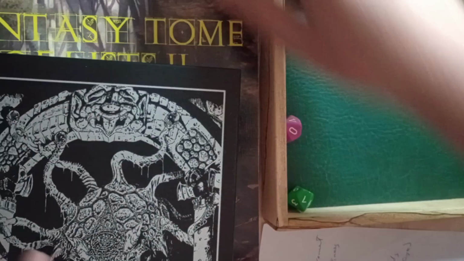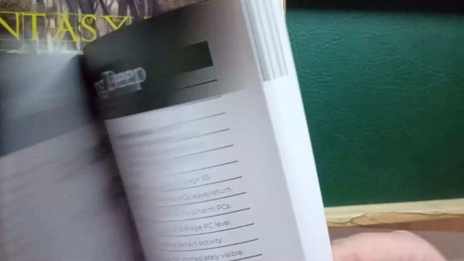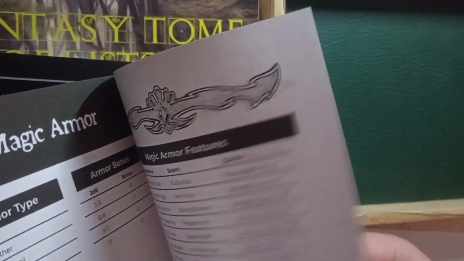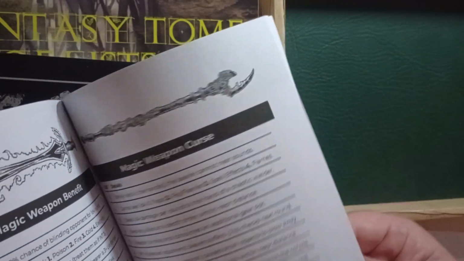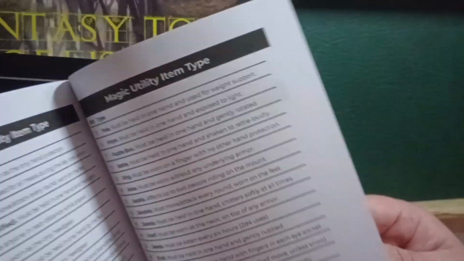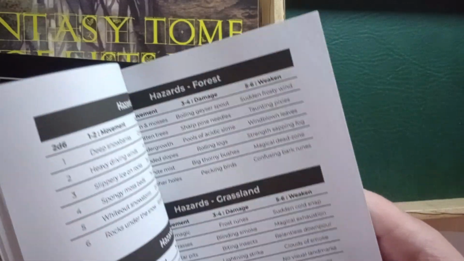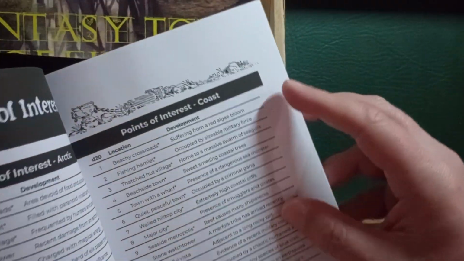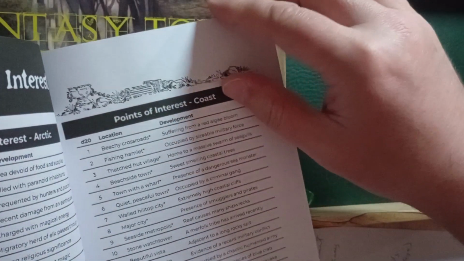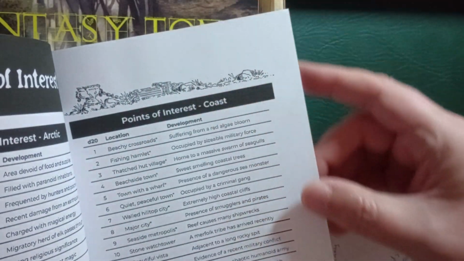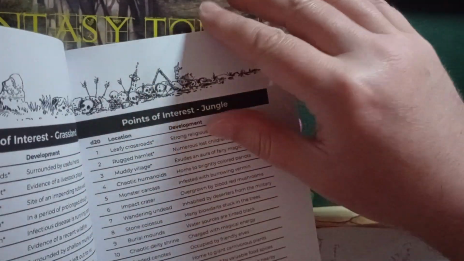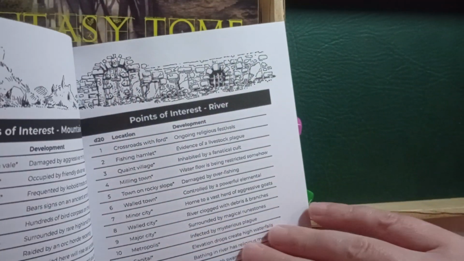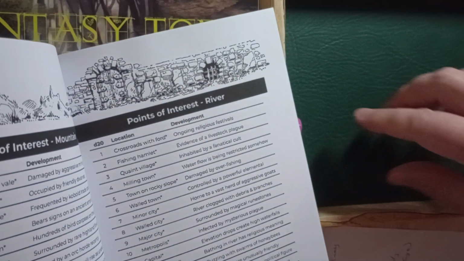And I'm actually going to just go to... I know there was something in here that I found interesting. Magic items, magic utility. Well, let's just go back to points of interest. And we have a mountain as one of these things, so I'm going to look at points of interest for a mountain. I believe that is an option. Yes, points of interest for a mountain.